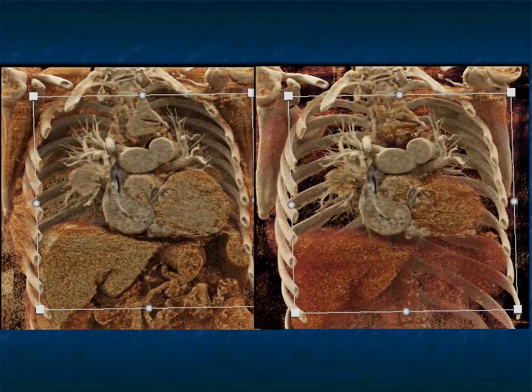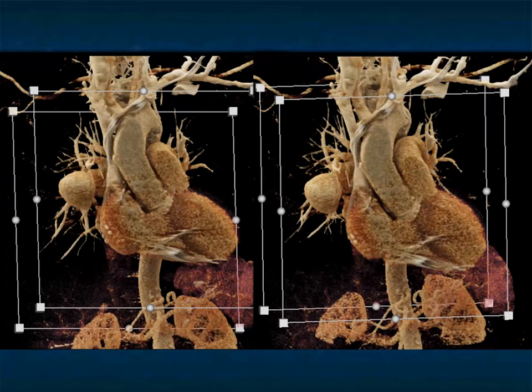Here it is very nicely shown again on the cinematic rendering. And here we remove the ribs and show you the large mass. Again, this case is a nice example of making the point that aneurysms or pseudoaneurysms can simulate lung tumor.